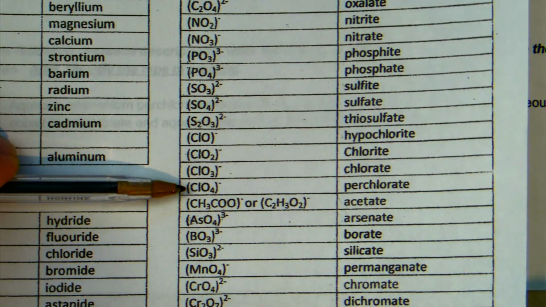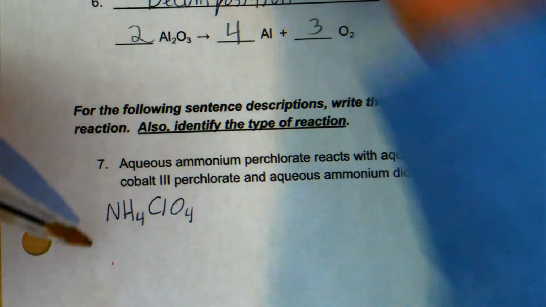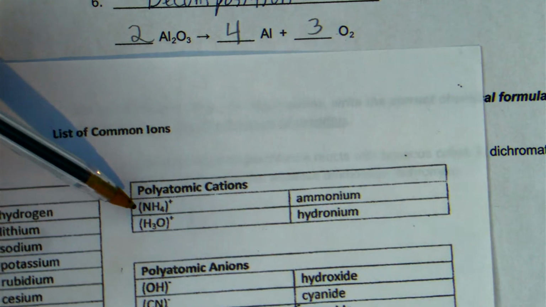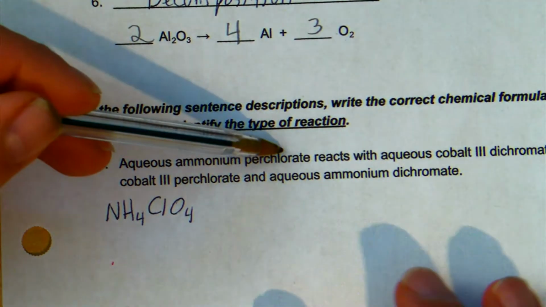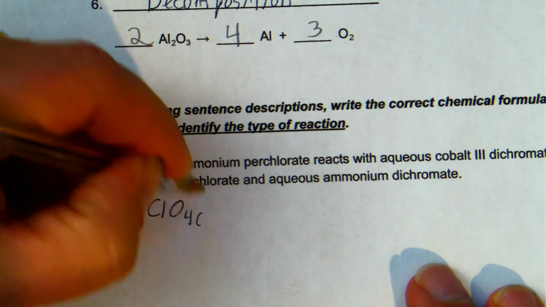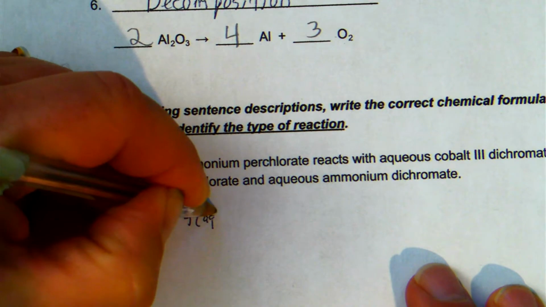Since ammonium is a 1+ charge, and perchlorate is a 1- charge, there's no need for parentheses, don't write them. Just one of each will do.